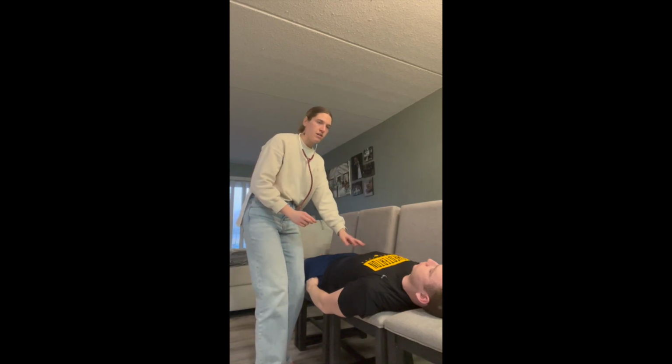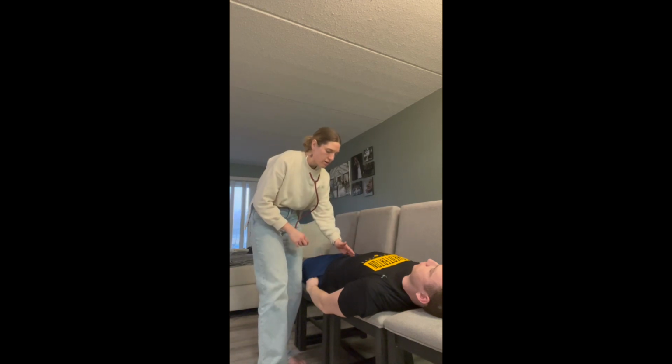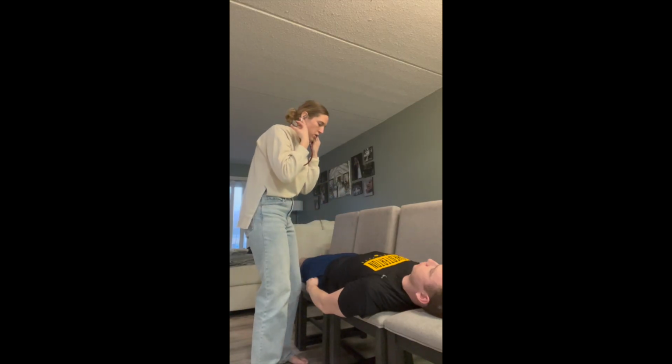Just because you can't see, I'm going to describe it. And then I'm going to do the iliac artery, which is just below the belly button and to the right and to the left. And then femoral would be to the groin. I'm not going to film that part just for the video's sake. So I'm going to go ahead and listen right now.